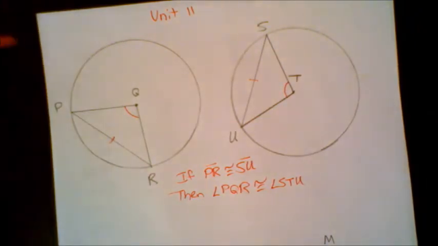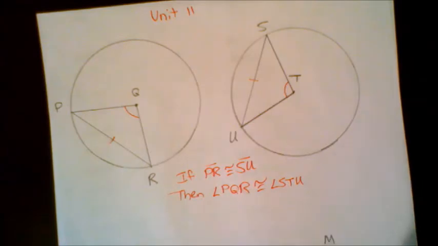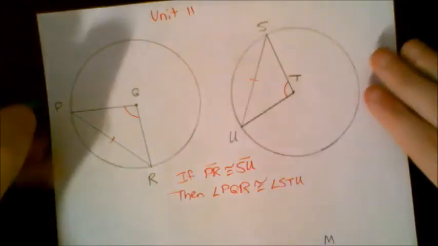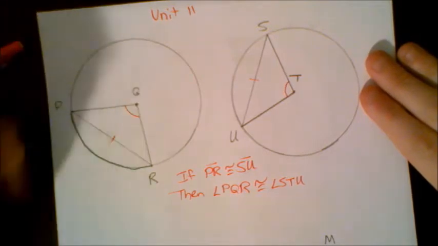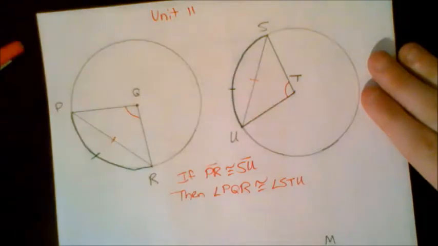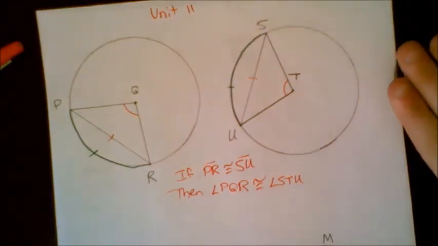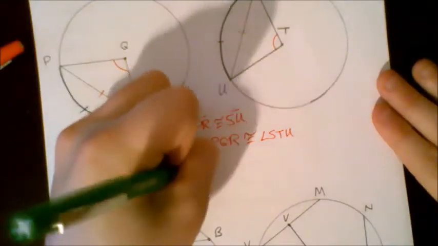Now the second theorem, if two arcs in a circle are congruent, so if arc PR is congruent to arc SU, then their chords are congruent.